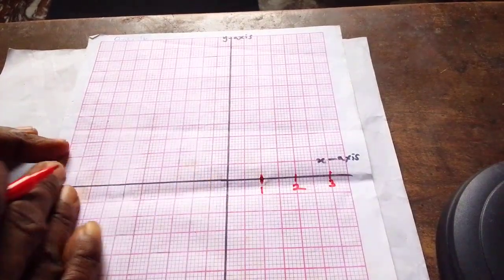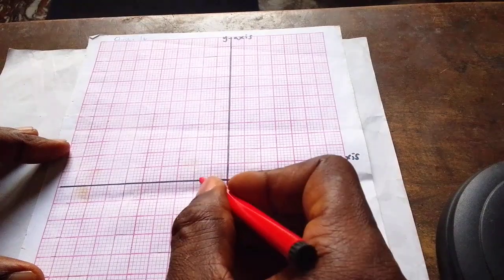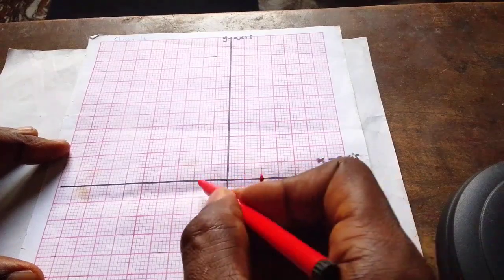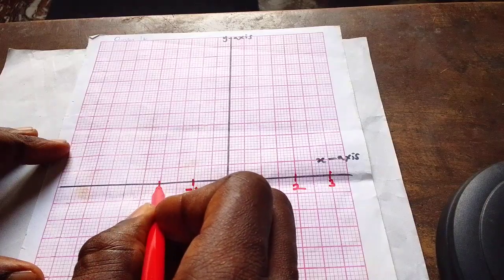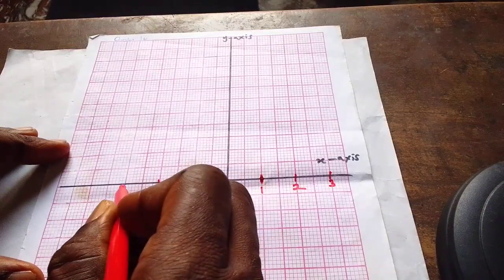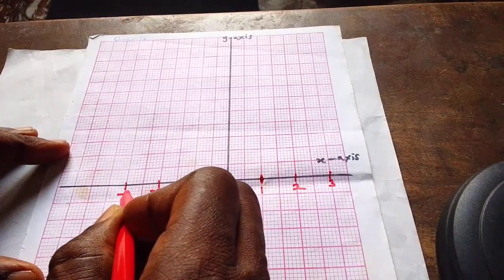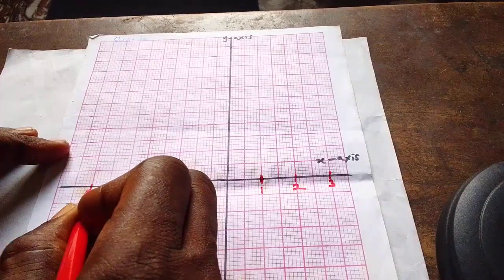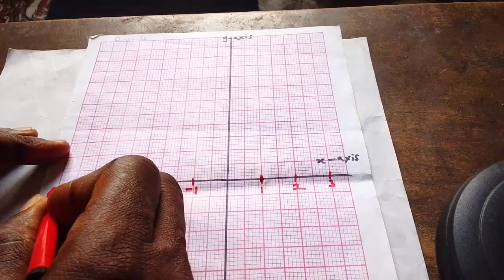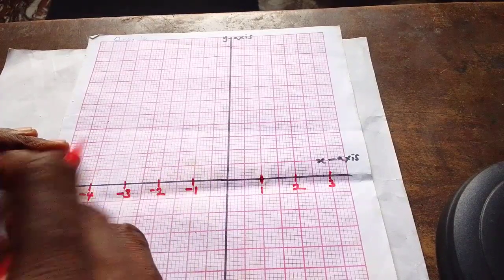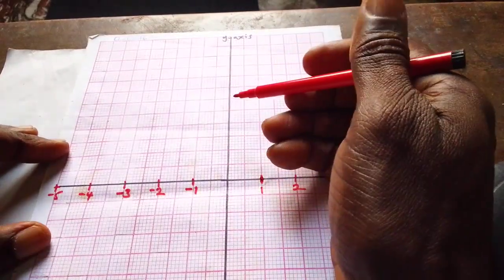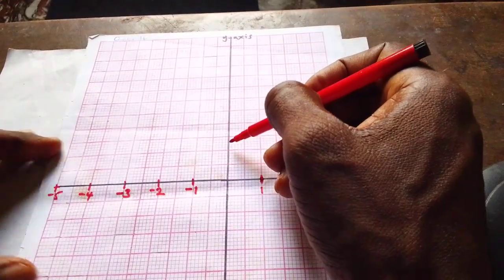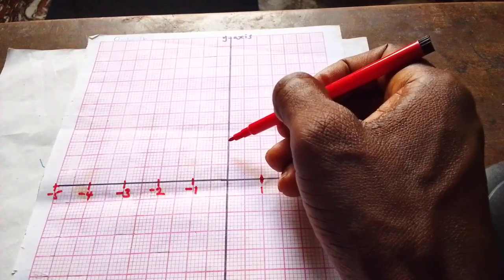This will be the negative x-axis. If you count 2 cm here, this one will give us minus 1. Another 2 cm will give us minus 2. Another 2 cm, minus 3. Another 2 cm, minus 4. This is minus 5. So we've done that on the x-axis. We need to do it also on the y-axis, 2 cm to represent 1 unit on both axes.